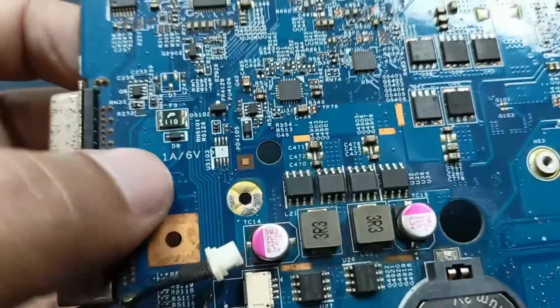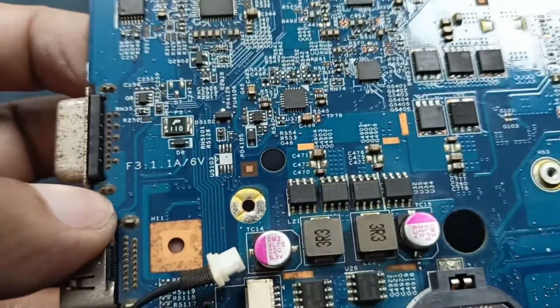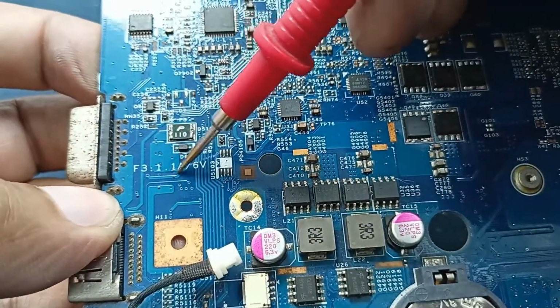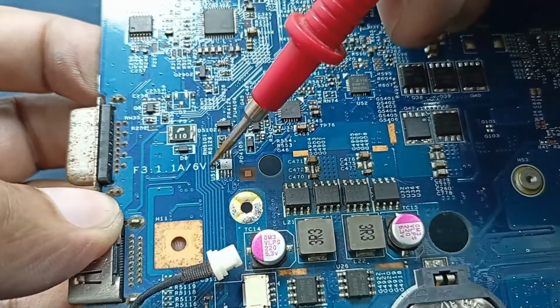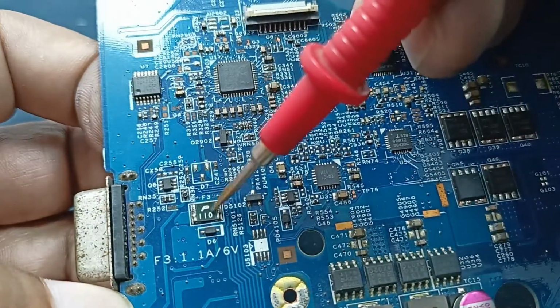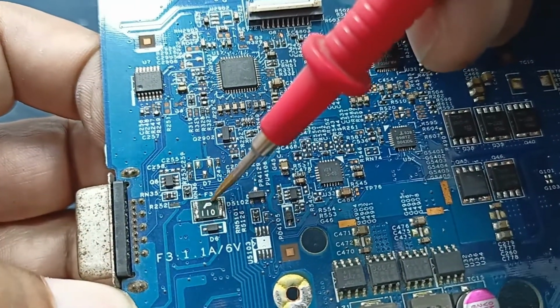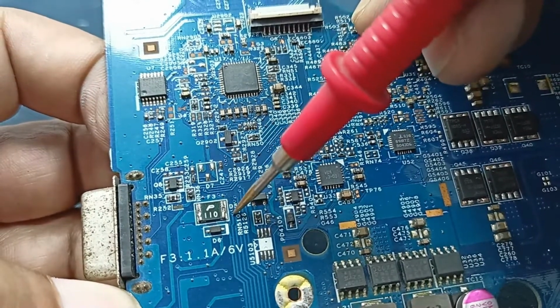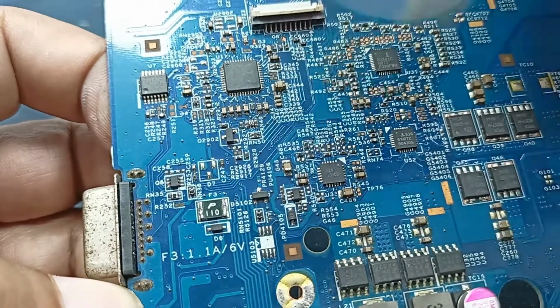And here is some basic information about the circuit. You can see this one is F3. F3 is 1.1 ampere and 6 volt, and the F3 point is these parts. Here there has to be 5 volt or 6 volt present.